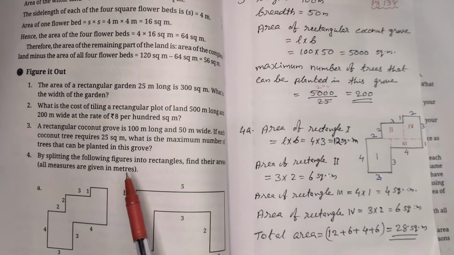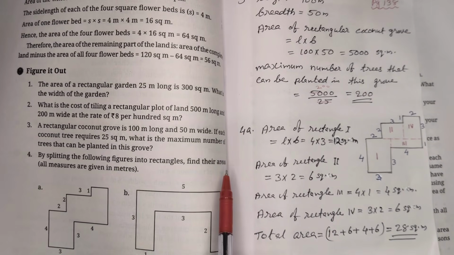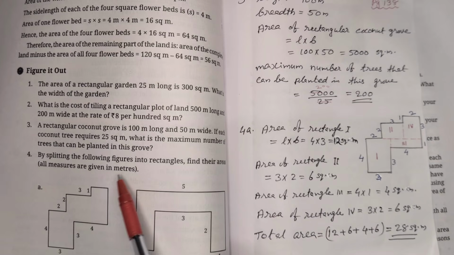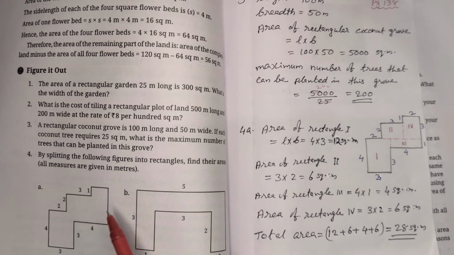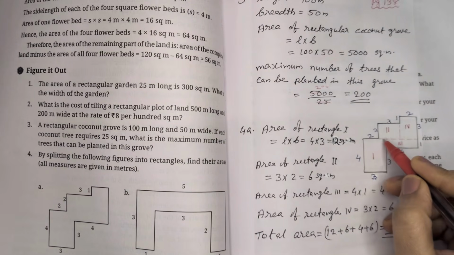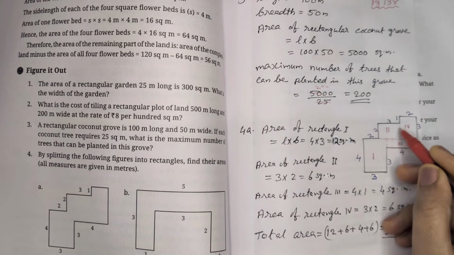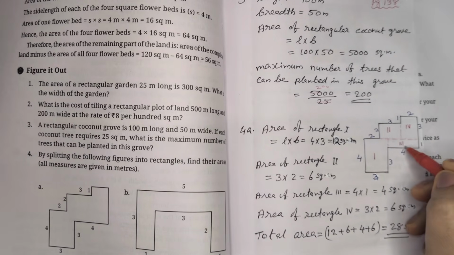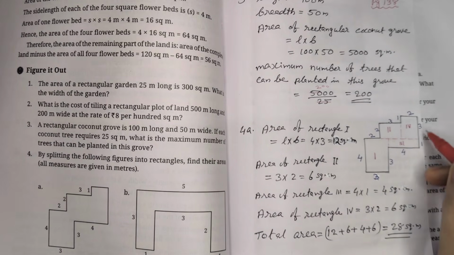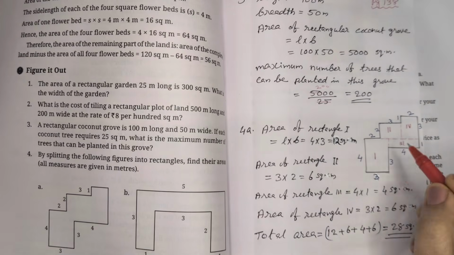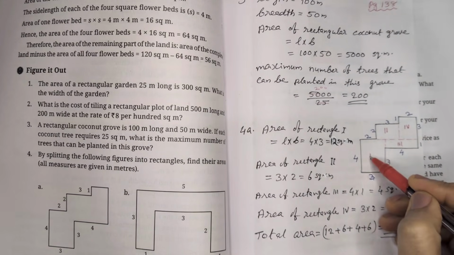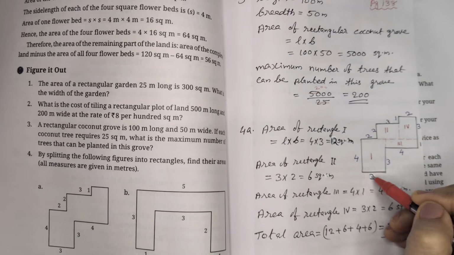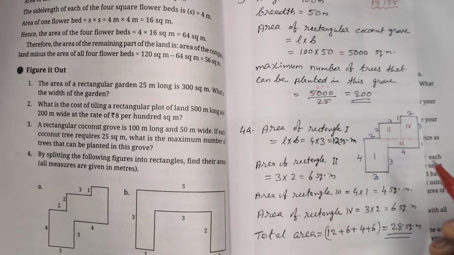Fourth question, by splitting the following figures into rectangles, find their areas. All measures are given in meters. So this area we can split like the same way. This one rectangle, second rectangle, third, fourth, into 4 rectangle shapes. And all the measurements are there given. Based on that, area of rectangle 1 is equal to length into breadth, 4 into 3, 12 square meter.